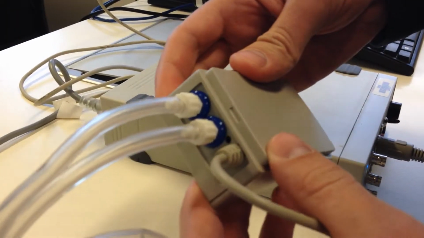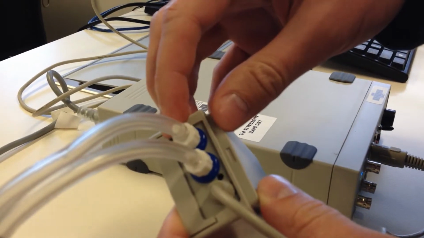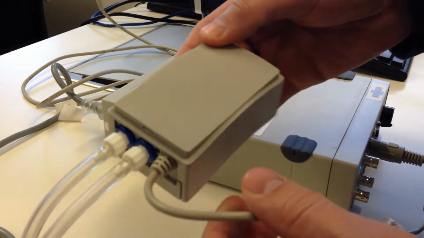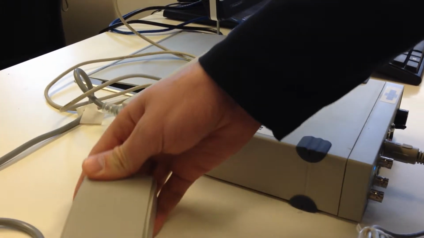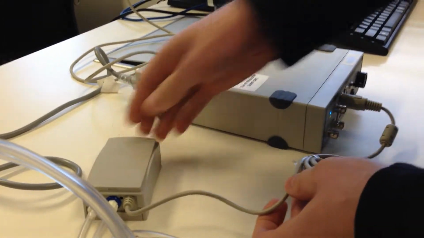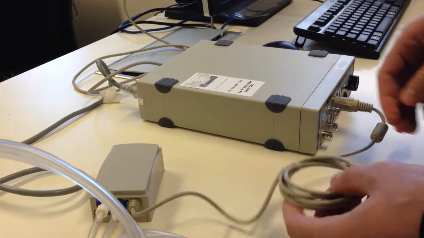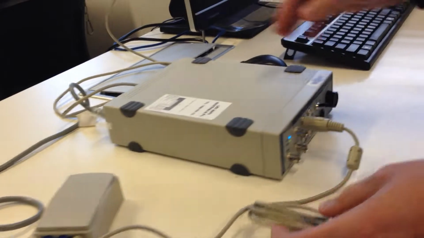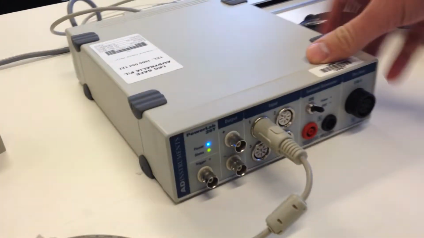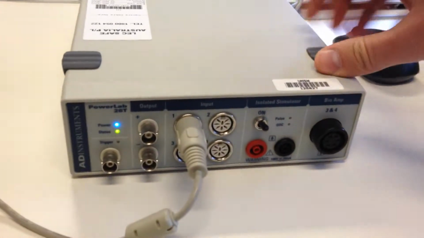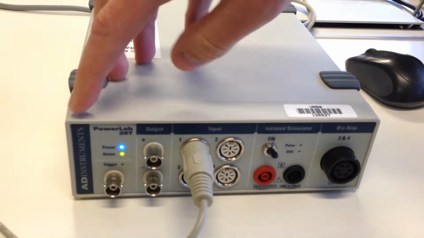Inside the spirometer pod are the pressure transducers and the conditioning circuitry to generate a voltage proportional to the pressure difference across the gauze in the pneumotac. The cable comes across to the data acquisition system. The one we're using is called PowerLab. It's made by a company called AD Instruments.